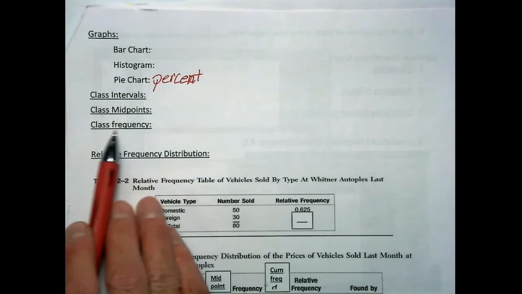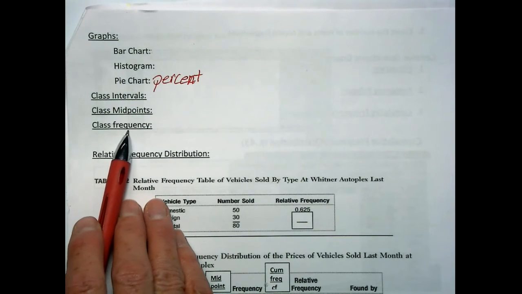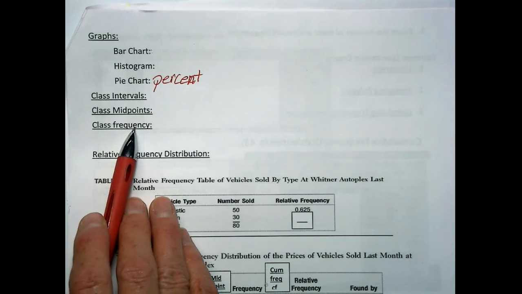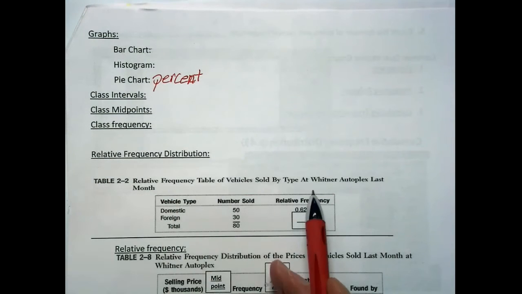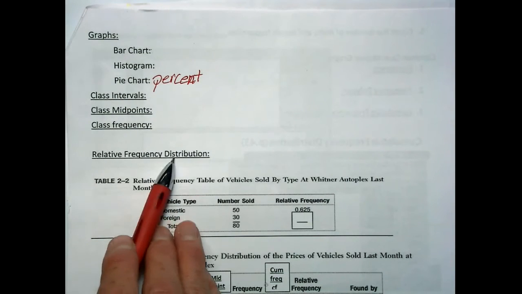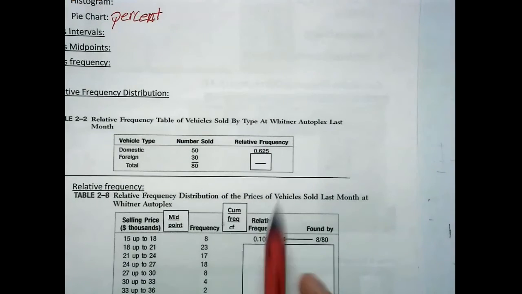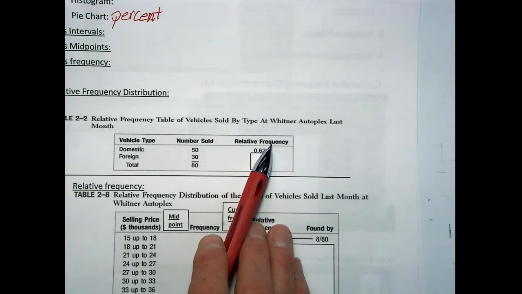Class interval, class midpoint, and class frequency. I'm going to tell you to go to my PowerPoints to get those definitions. Relative frequency distribution also.